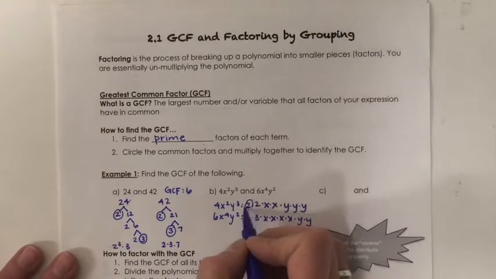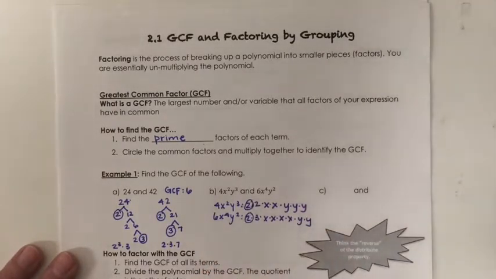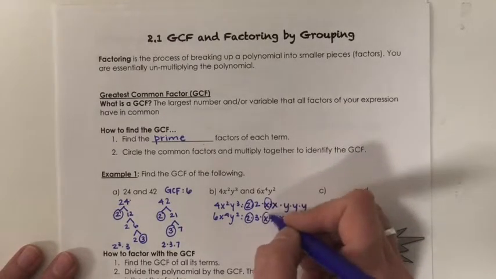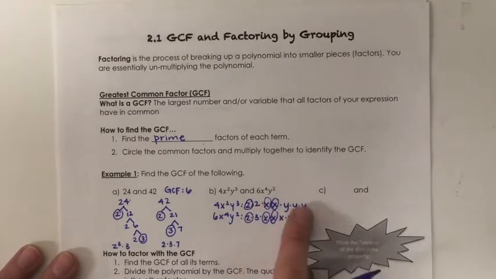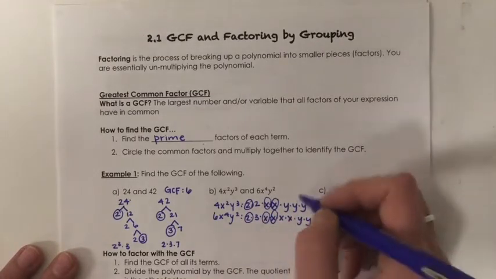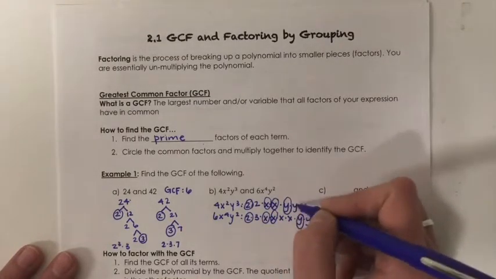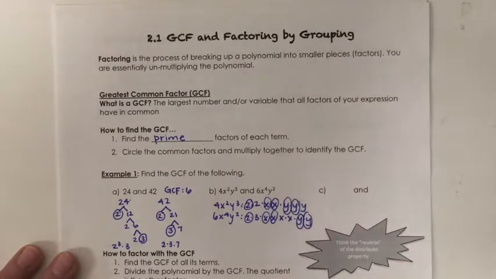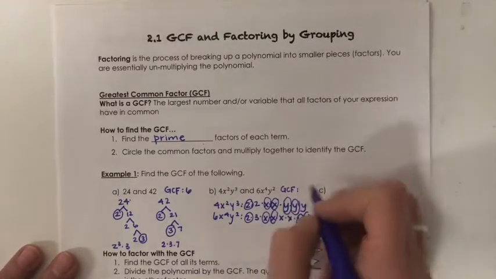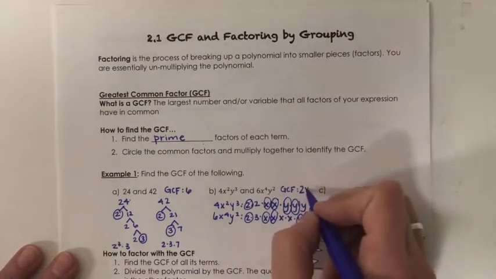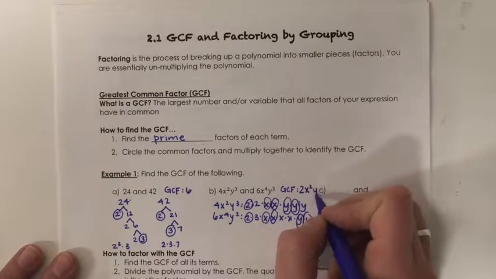So you've got a 2, you've got a 2 in common. You've got an x, an x, an x, an x. Can I circle any more x's? Well, no, because there's no more on the top, even though there are some on the bottom. And then y's, you're seeing how many match up. Okay, so we noticed our 2 matches, so our GCF has a 2. And then we got 2 x's, so that's x squared. We got 2 y's, so that's y squared.